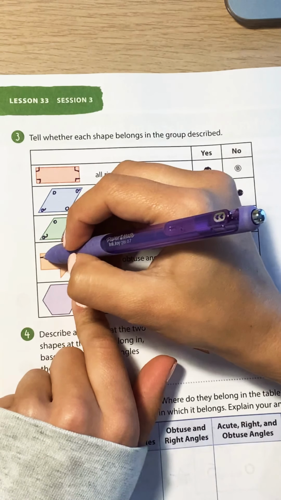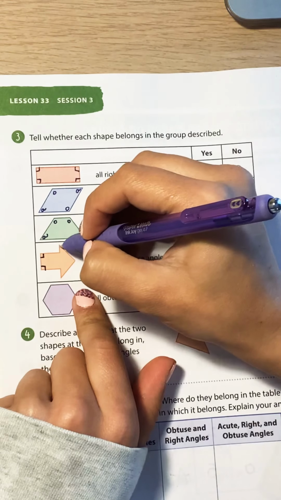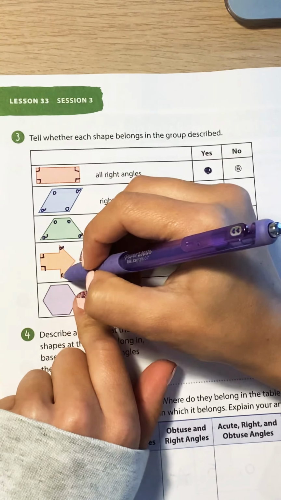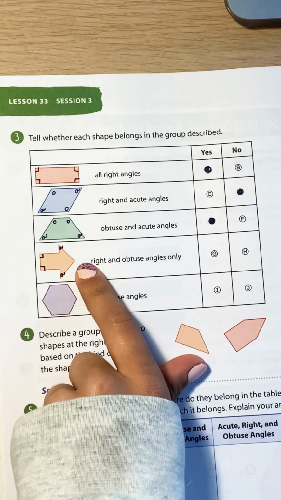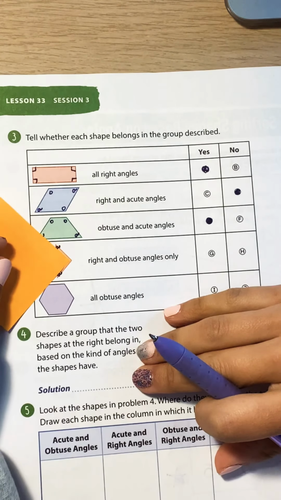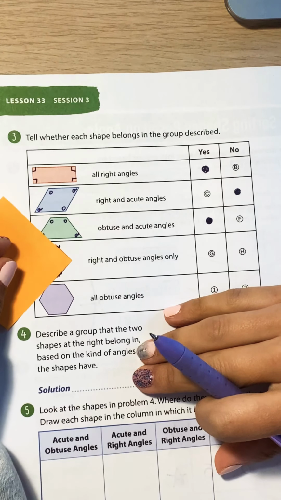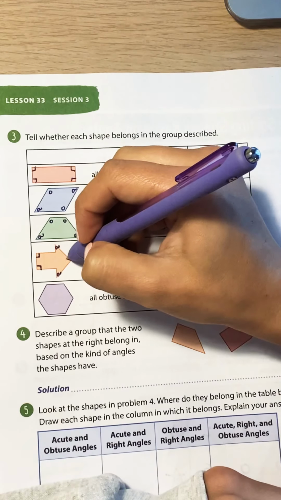Okay, this arrow shape. Let's see, that's a right angle. That's a right angle. This is a tiny little acute angle. Acute. That one's kind of tricky. I'm going to use my Post-it note and check that one there. Yep, I think that one is a right angle.